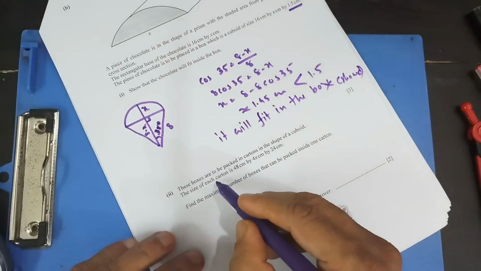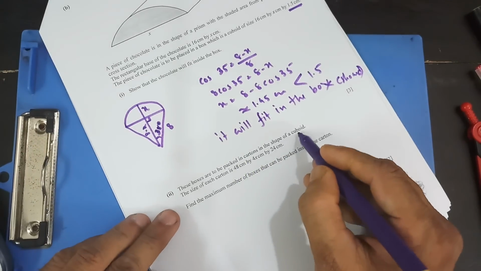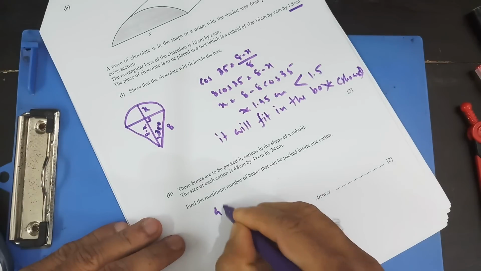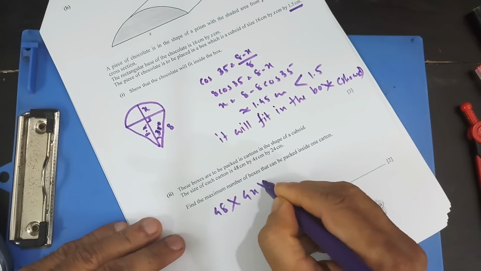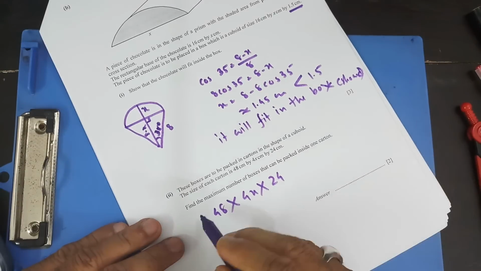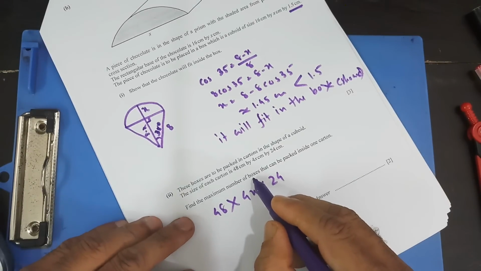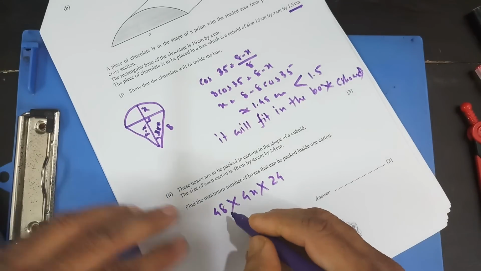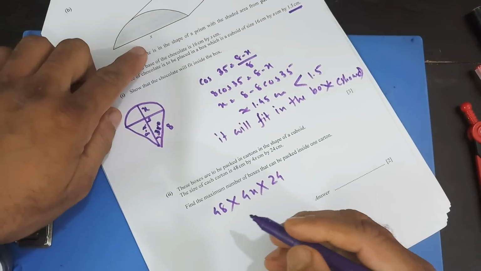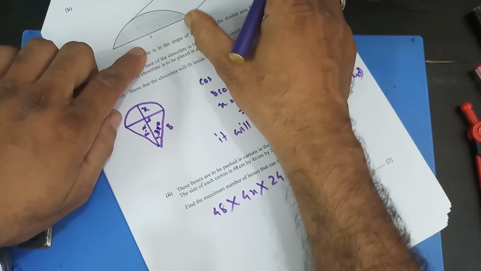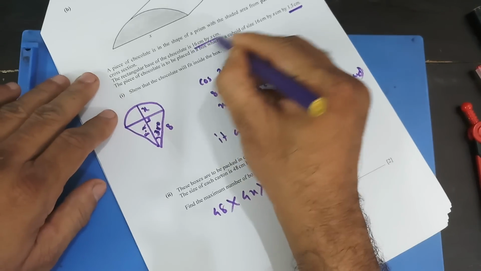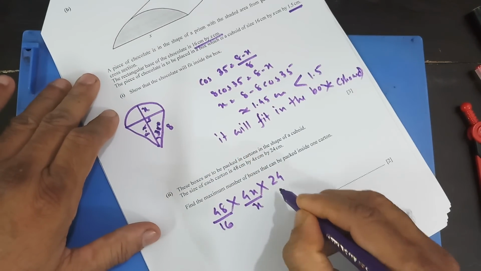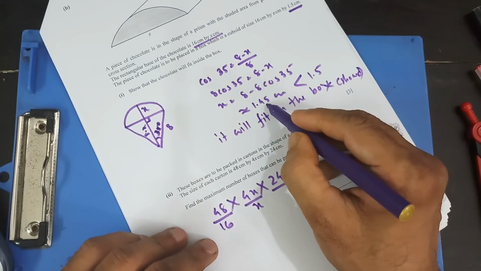Okay, these boxes are to be packed in a carton in the shape of a cuboid. The size of each carton is 48 times 4x times 24. Find the maximum number of chocolate boxes that can be packed inside that carton. Now this one was what? It was 16 by x, so over here I'm going to write down 16 by x, and this one is going to be 1.45.